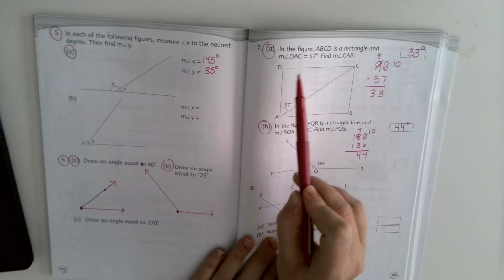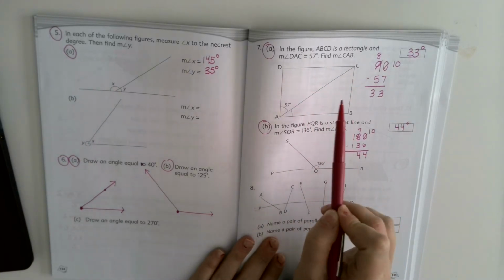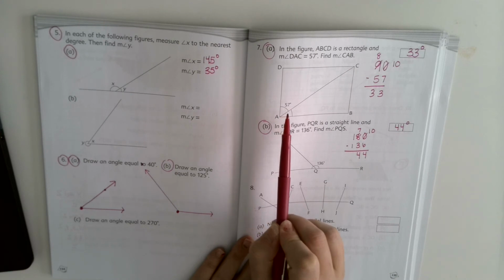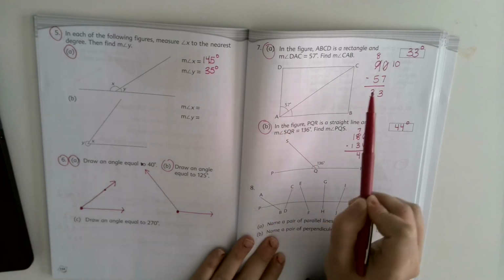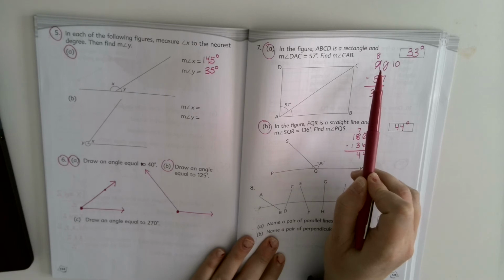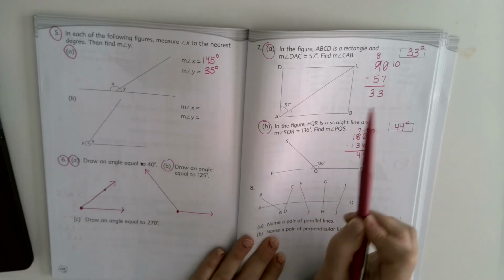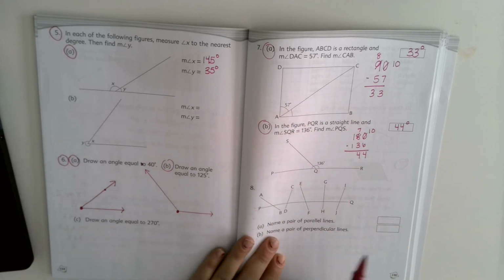Okay, over here for number 7, this is a rectangle, which means every corner is 90 degrees. So this part of the corner is 57, and they're asking for this part. You can subtract 57 from 90 to find the answer, which is 33 degrees. You don't even need to use a protractor here because you know these two numbers need to add up to 90.